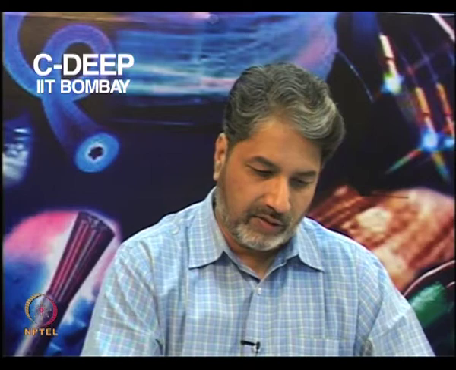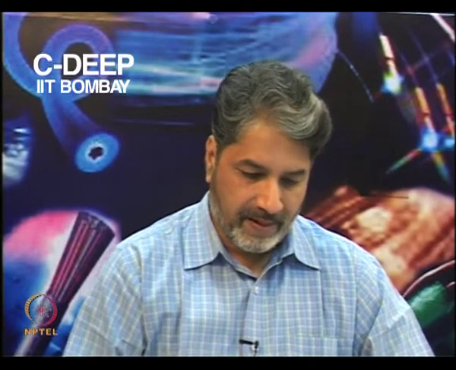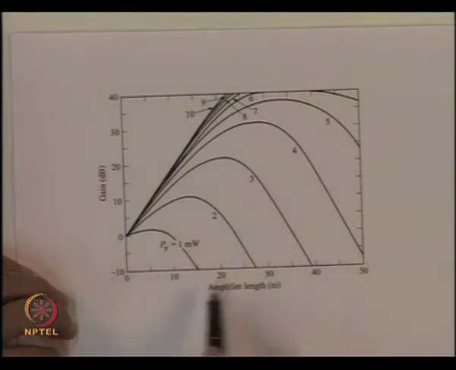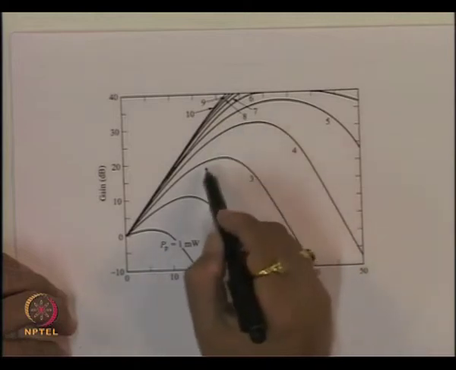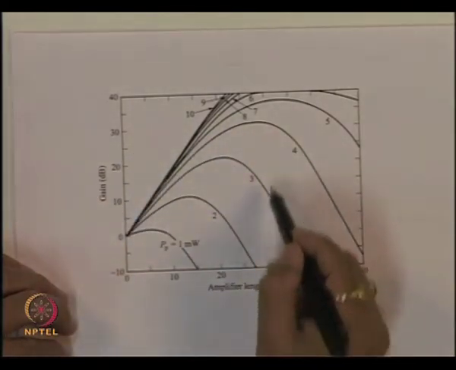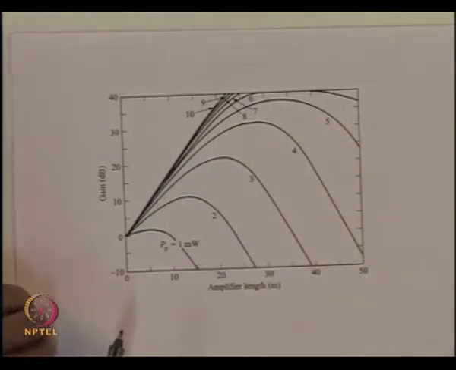If you put the length smaller than that optimum length, again the gain will not be sufficient. So in fact, we have to choose the EDF length appropriately, the optimum length, which would correspond to the maximum value here. And typically this length would lie in the range of about 20 to 40 meters. So you see here the maximum is about 30 dB of gain, and about 30 meters of amplifier length would give me that gain.